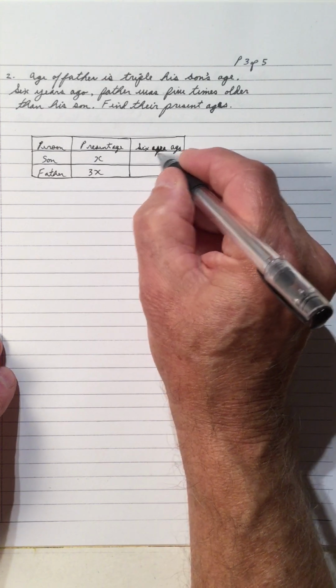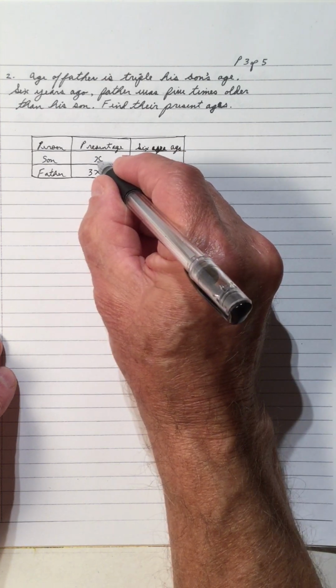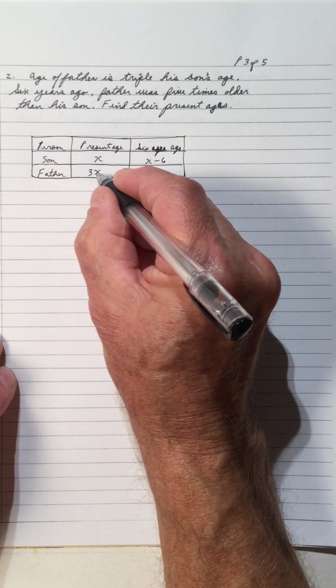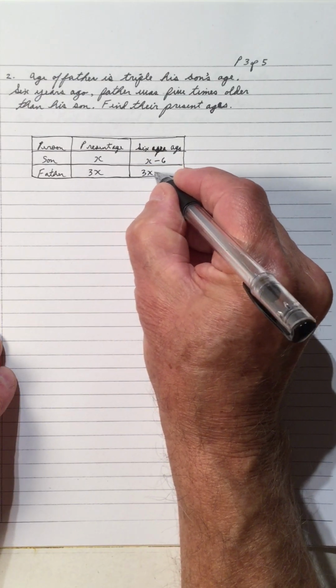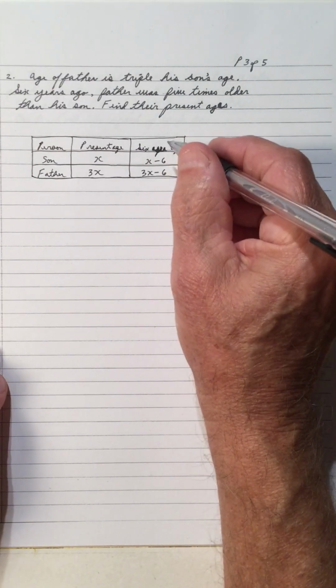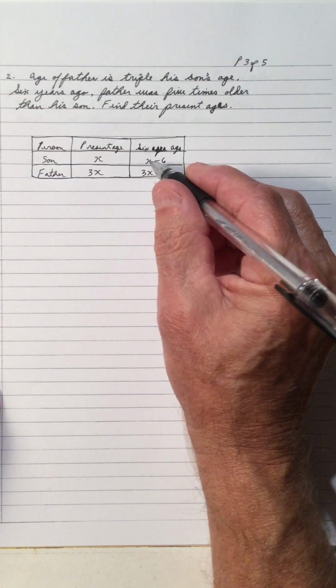6 years ago, subtract 6. So the present age of the son is X, so subtract 6. The present age of the father is 3X, so it's 3X subtract 6. So that's lining it all up, getting it ready.